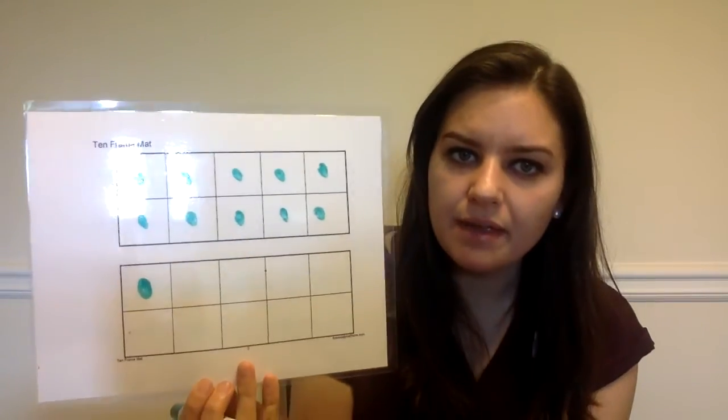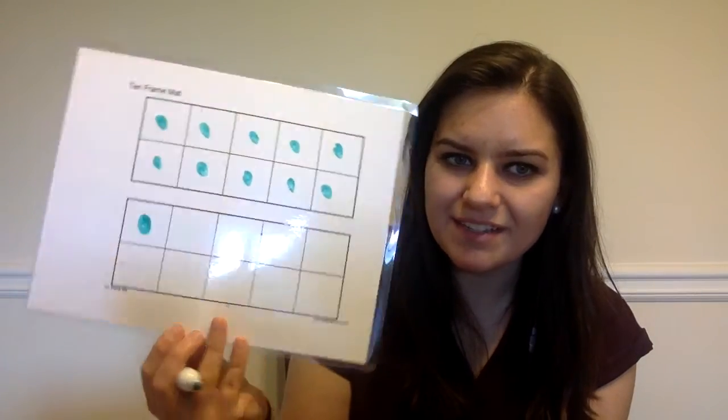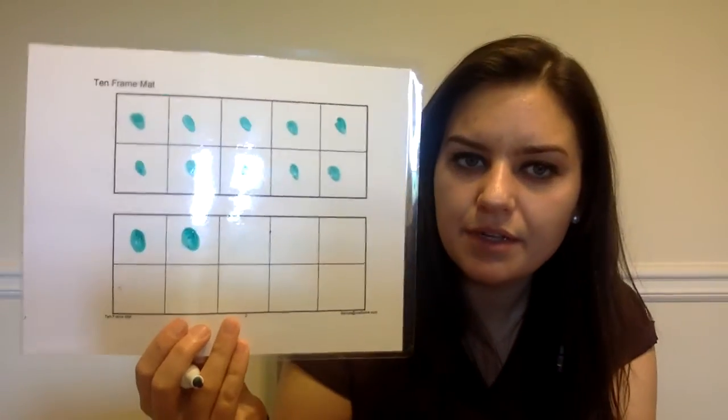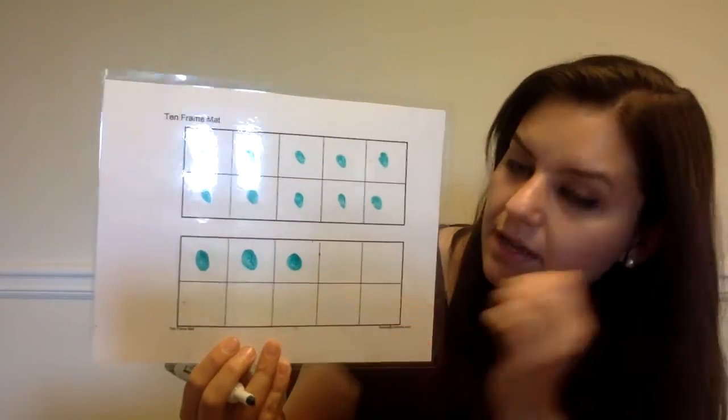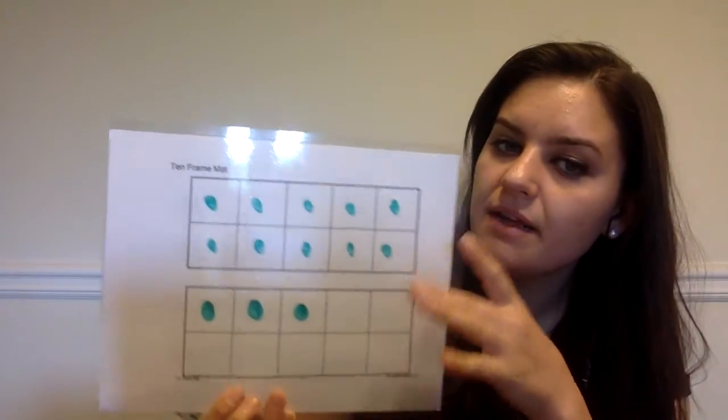So to show the number 11, I will keep my top 10 frame filled in, and I will just add one extra one to the 10 frame on the bottom, and this will give me 11 dots or 11 circles. Then if I want to show the number 12, I'll make sure there's two of those dots in the bottom 10 frame. If I want to show 13, I'll add three. I'll make sure there's three in that bottom 10 frame. So we have that group of 10 and three extra ones.